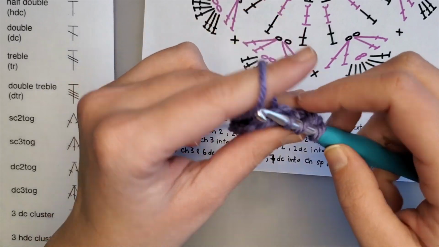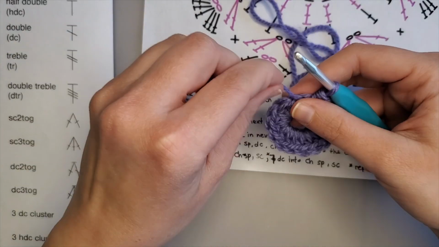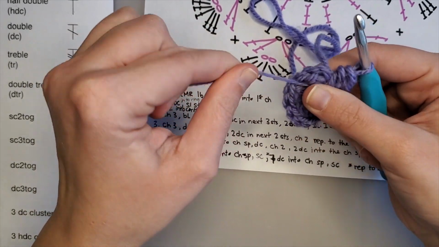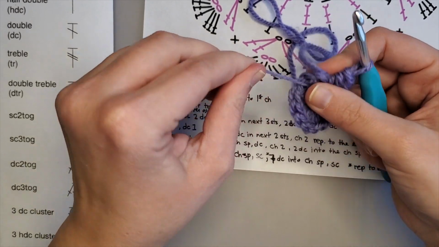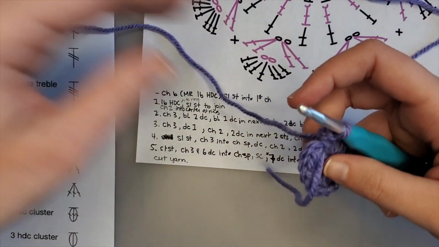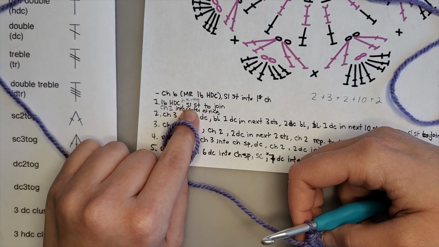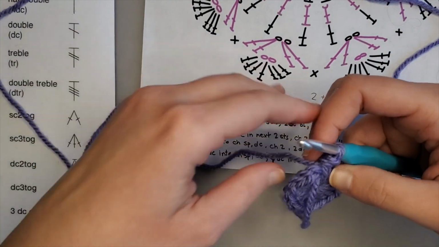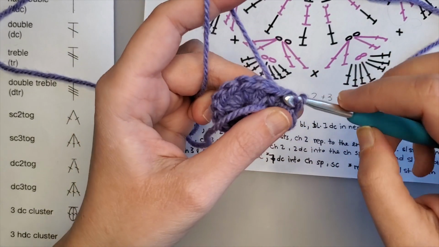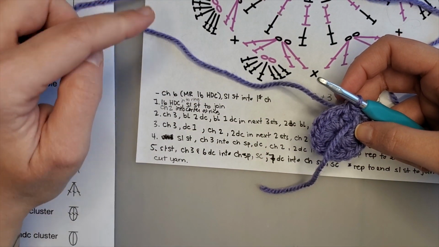And 16. So now that you have 16 half doubles, you can pull the tail a little bit and it'll tighten the center of the ring and pretty much close it up for you. Now we're going to do our next step, which is to slip stitch to join. You insert your hook into the very first stitch and create your slip stitch, and you've completed round 1.